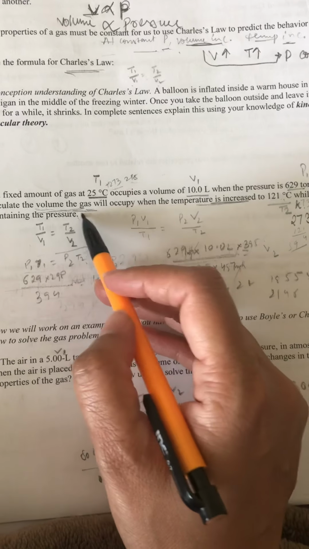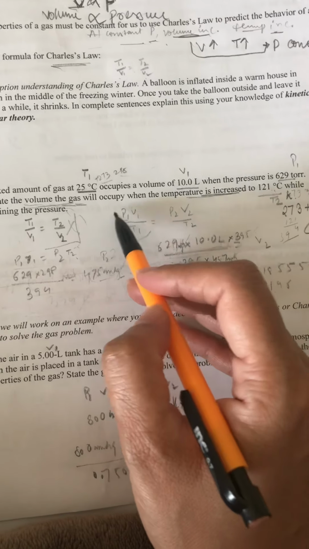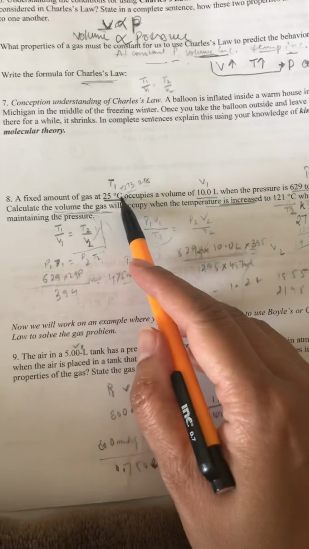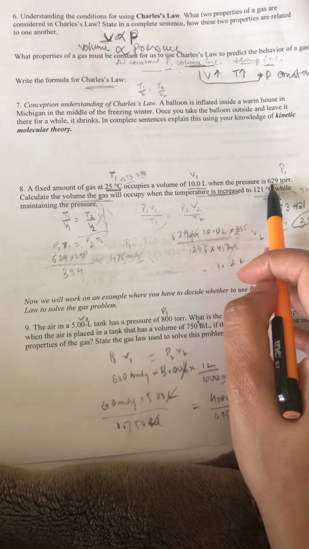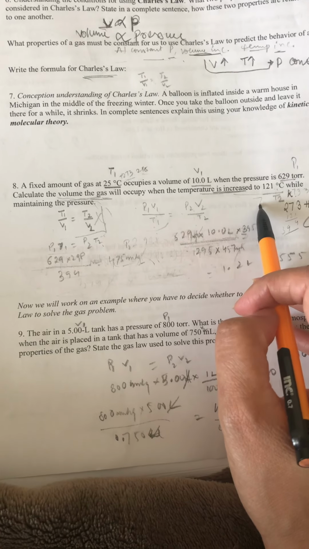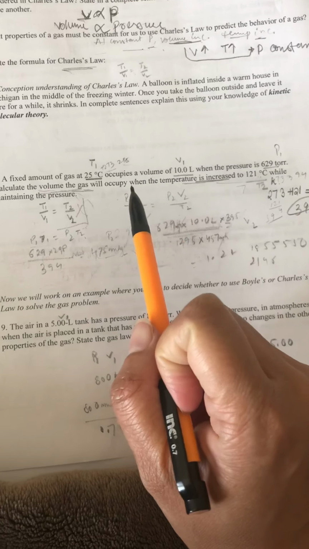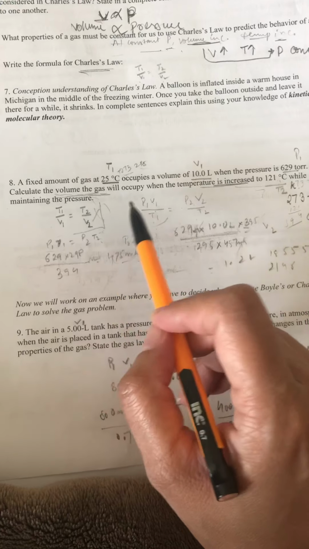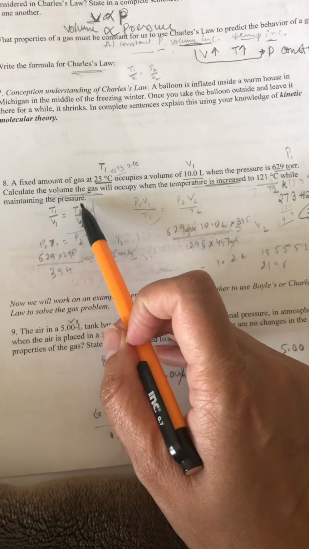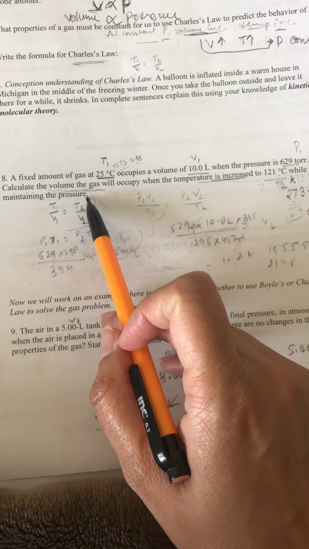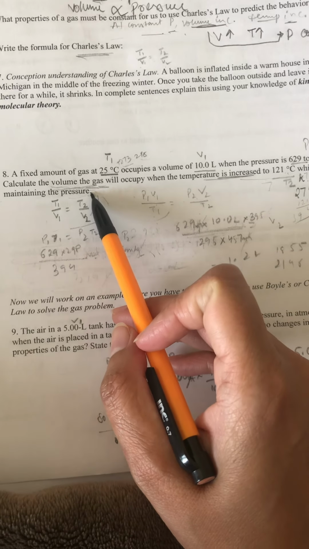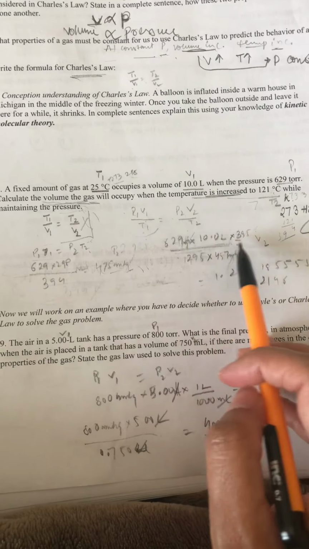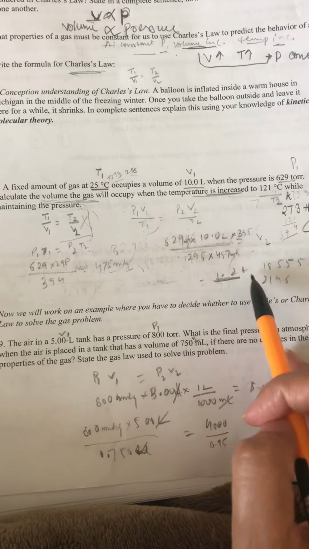So we are not going to use this; we are going to use the formula P1 V1 over T1 equals P2 V2 over T2, because we have T1, V1, P1, and T2. We plug in all the values here and we get 1.2 liters.